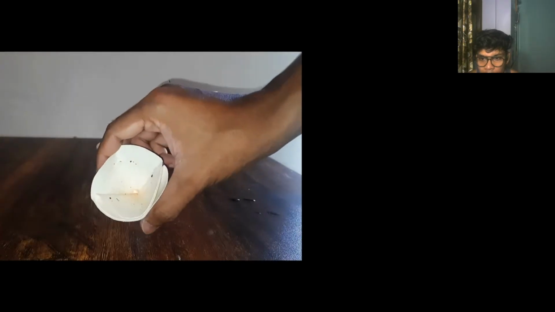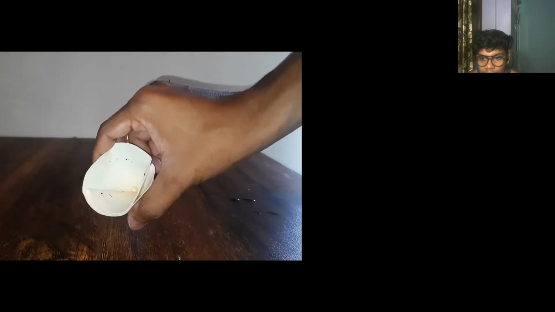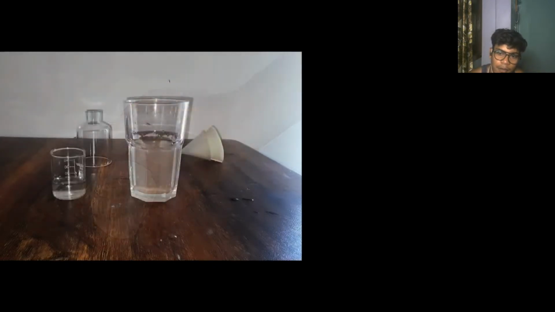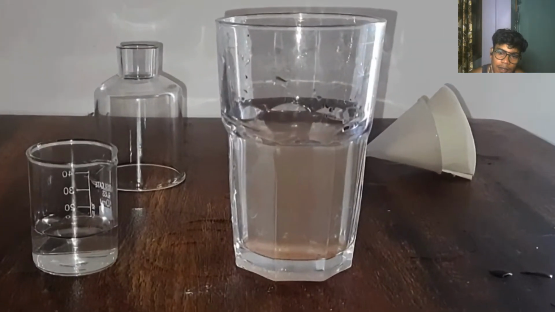Now this works because the filter paper has very small pores in it which can allow the water molecules, the water particles, to pass through it, but it does not allow the bigger sand particles to pass through it. So all the sand is collected in the filter paper, and you get much clearer water. It might still have very small sand particles present in it, but the majority of the sand particles have been filtered out.